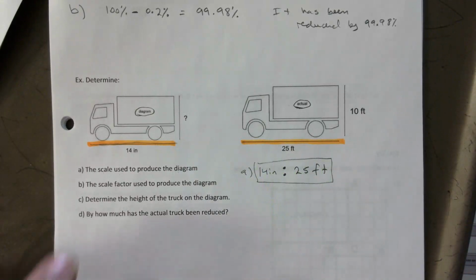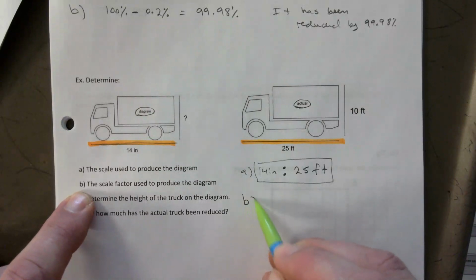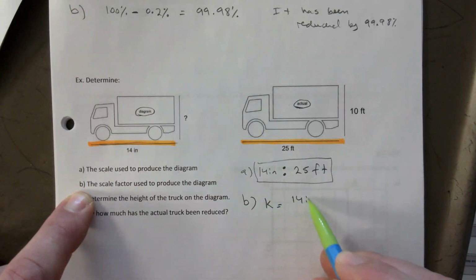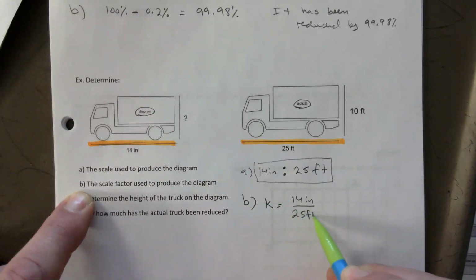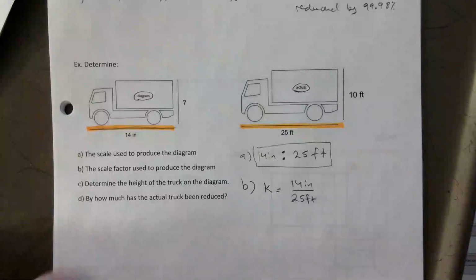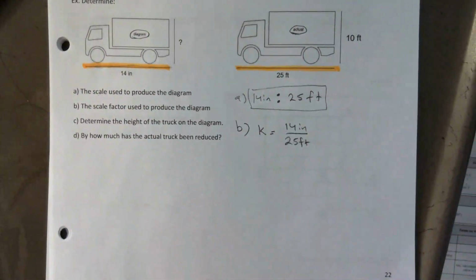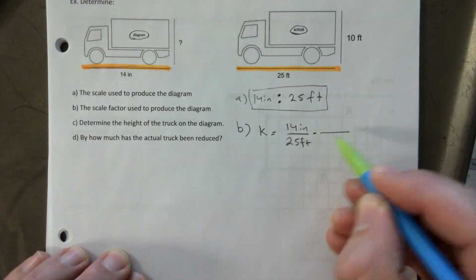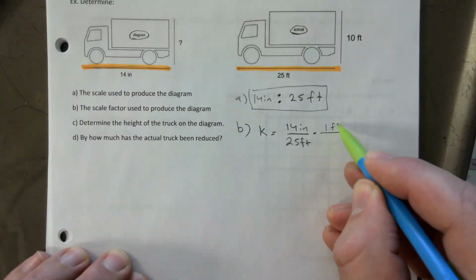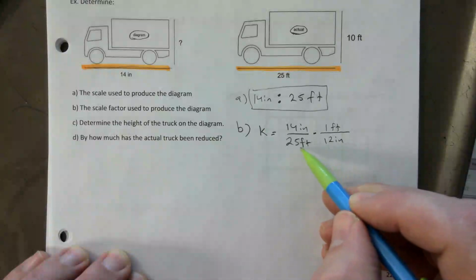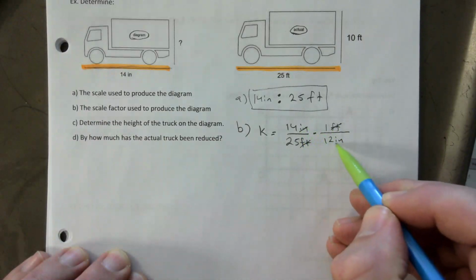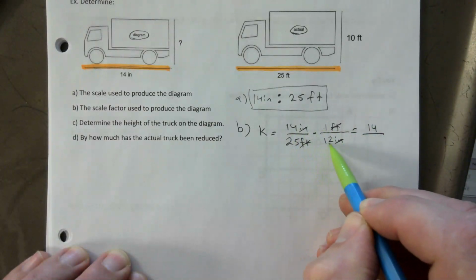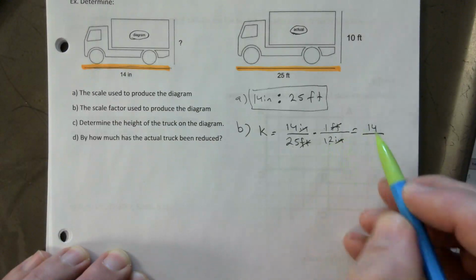Different units are okay. What's the scale factor? That's when you want to use K. And use 14 inches, 25 feet. What's wrong with that? Units, right? It has units, you want to get rid of it. So it's up to you what you want to do. I'm going to go feet to inches. I'm going to turn the 1 foot to 12 inches. Watch what happens, right? Cancel all around. Perfect. 14 times 1 is 14. 25 times 12 is 300.